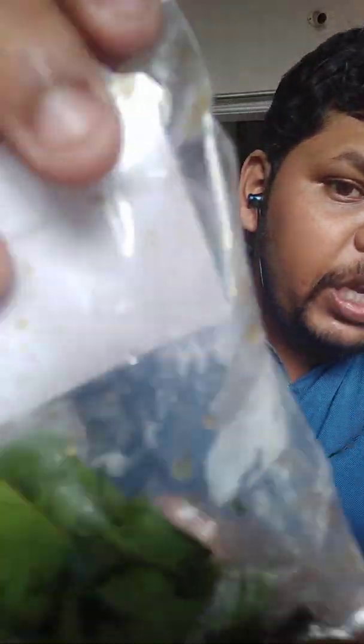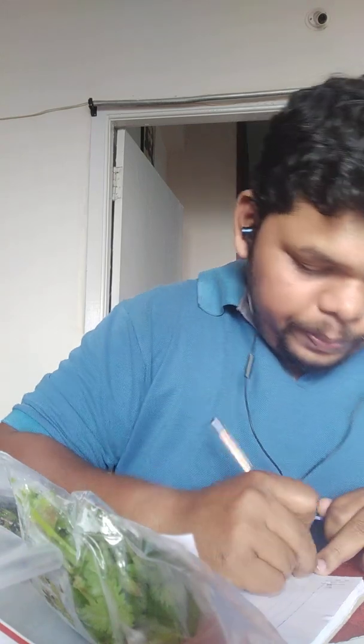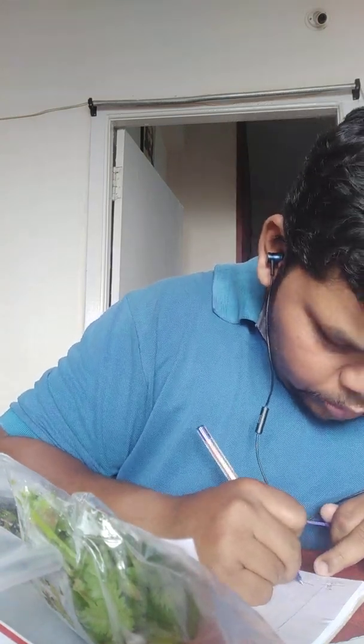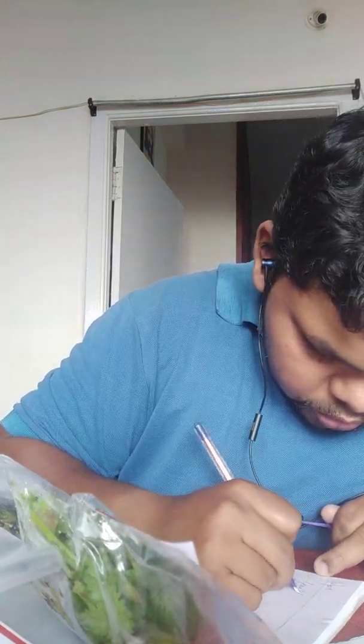Okay, so you can see there's some kind of a greenish liquid forming. Greenish liquid formed on the spinach. Note it down. Greenish ooze from the spinach sample.